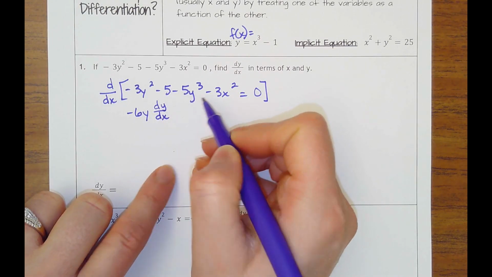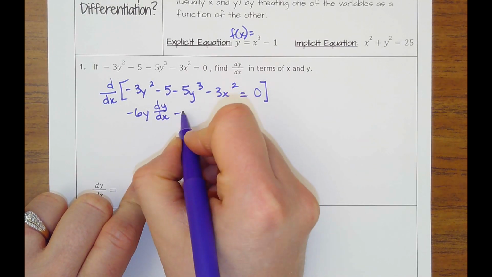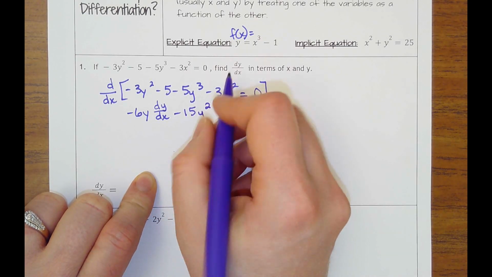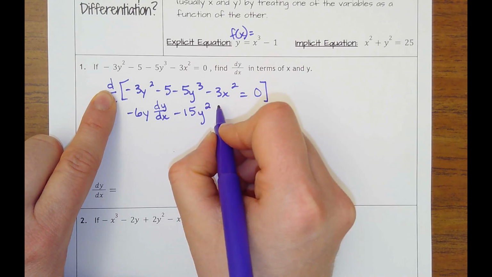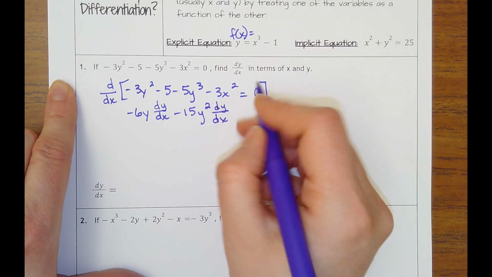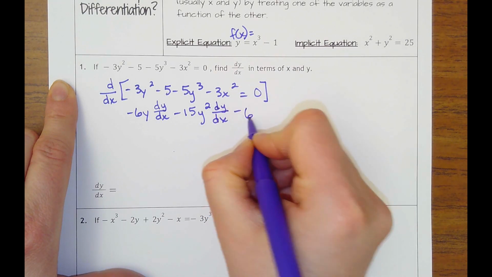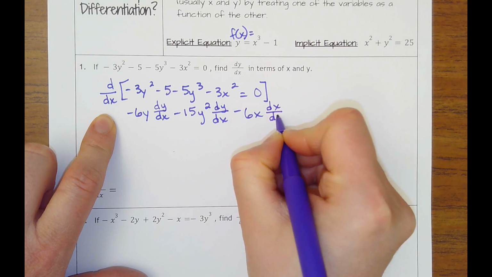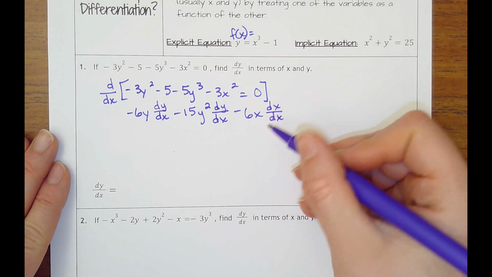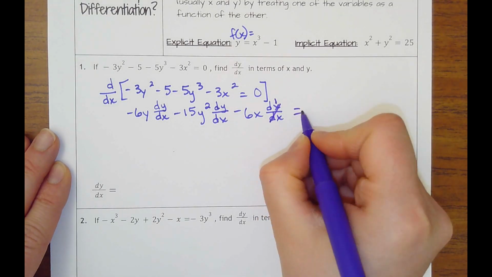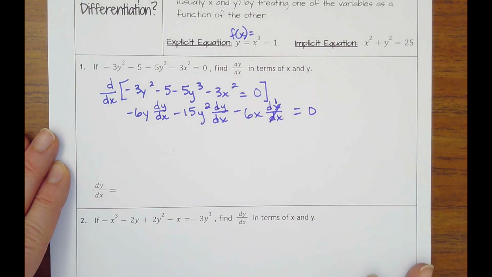Derivative of negative 5y cubed, same thing, would be negative 15y squared. But since I'm taking the derivative of y, it would be dy over dx. And then minus 6x, and then it's like I'm taking the derivative of dx over dx. I'll never write this in the future. I just want to show you again that that's really happening, which is just 1, and that's why we don't have to do it. And of course the derivative of 0 is still just nothing.